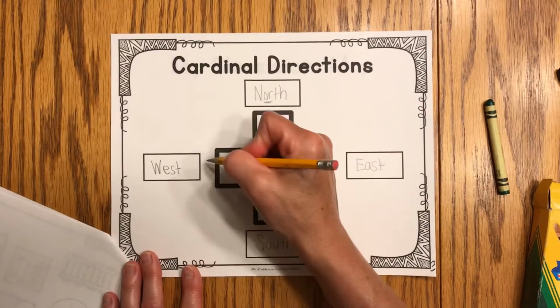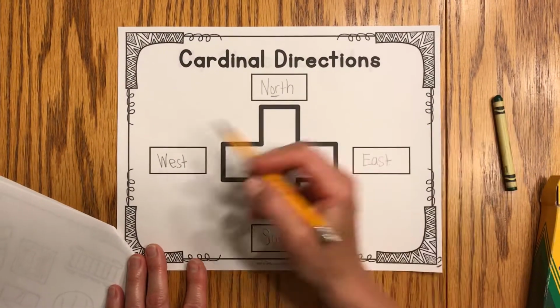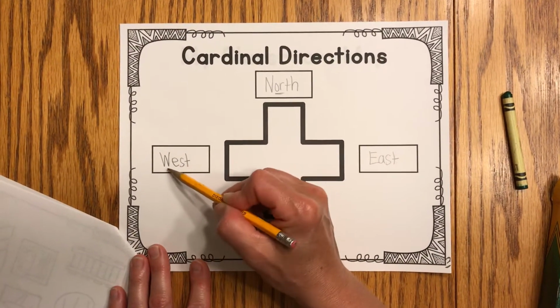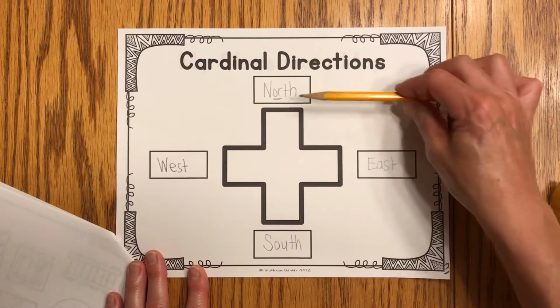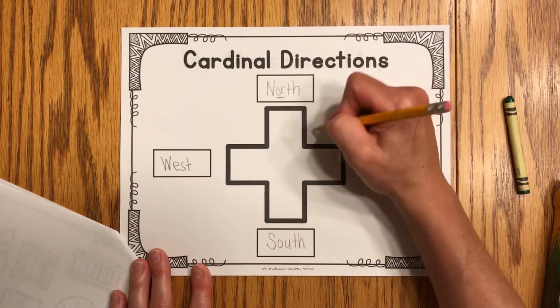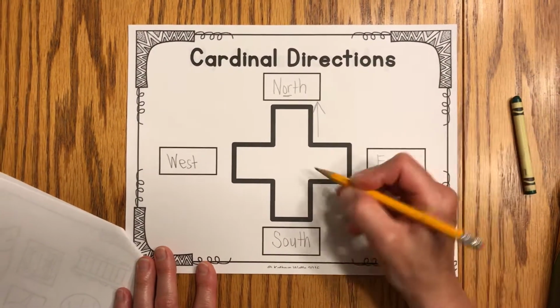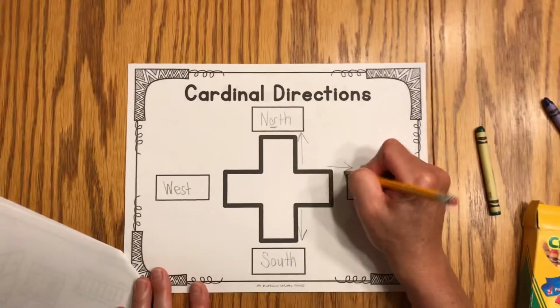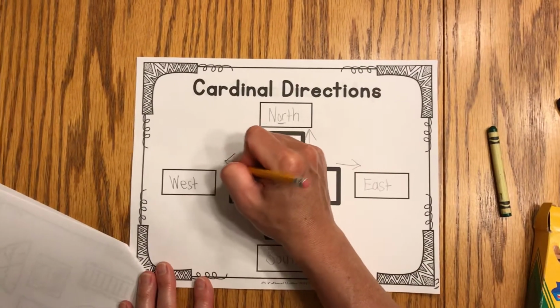Sometimes we say to the left. On a map, we say west. W-E-S-T, and again, I capitalized it, west. So our directions on a map are north, and north would go this way on this map. South would go this way. East would go to the right. West would go to the left.